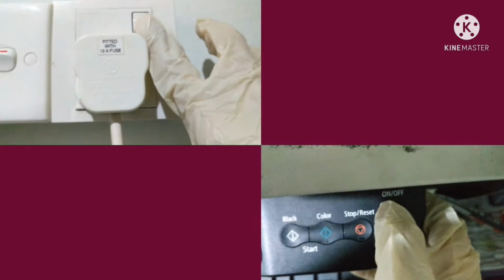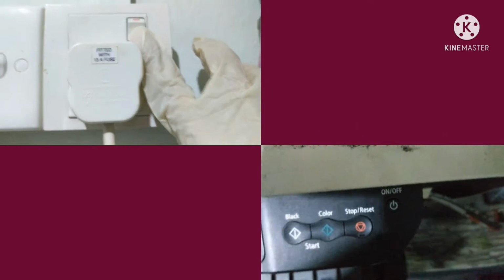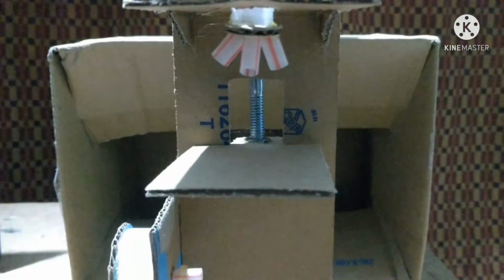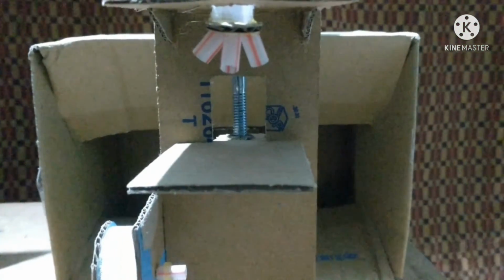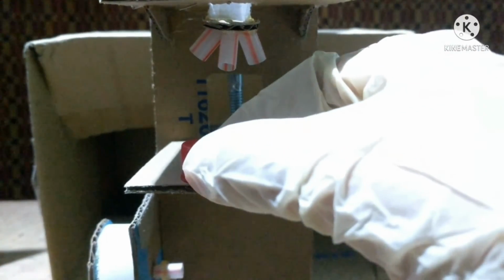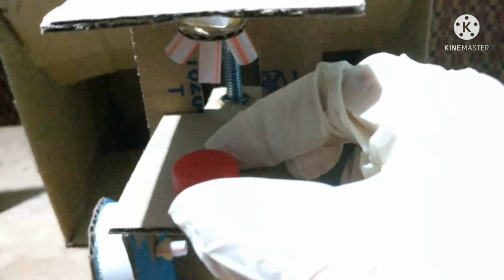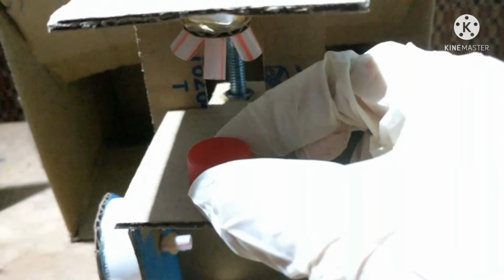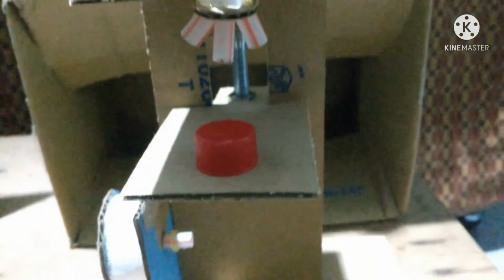For step 2, we switch on the microscope. For the next step, we put the sample and place the sample under the magnification lens.